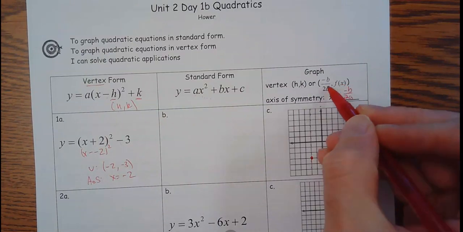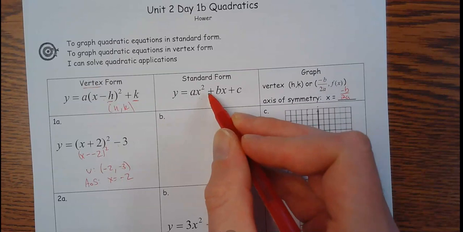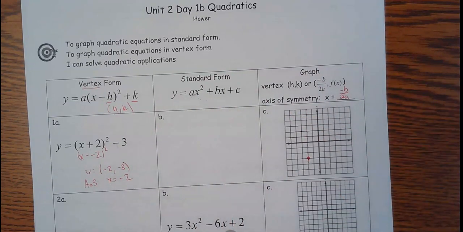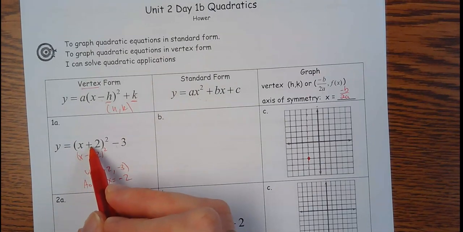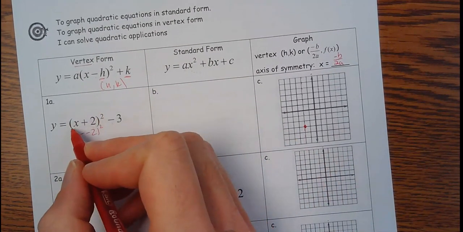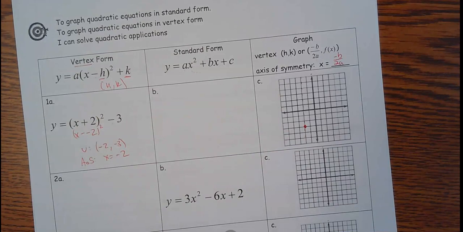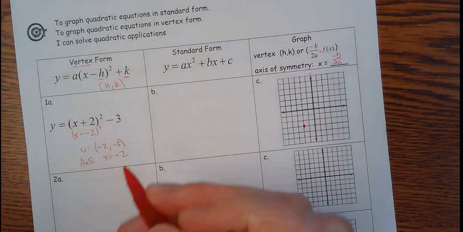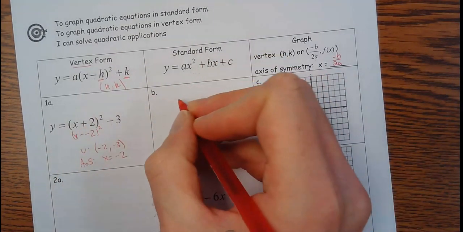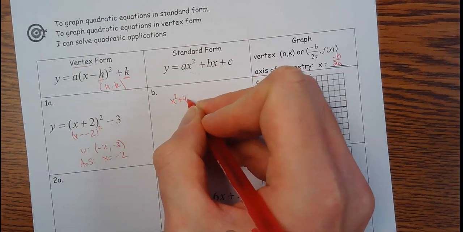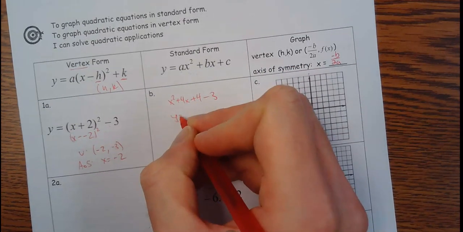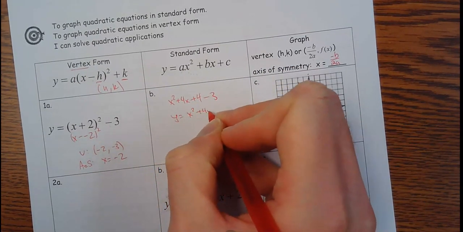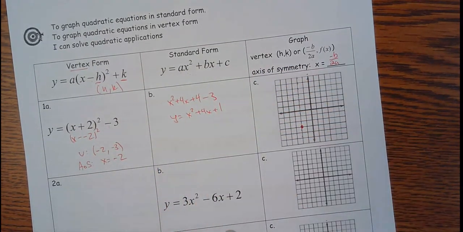And then f of x says plug that x in. So whatever you get here, say you get 2, plug 2 in and see what comes out, and that's the y coordinate. Okay, so for this one, I need to convert from vertex form to standard form. To do that, I almost think of it as simplify it, multiply it out. So I'm going to square this and then subtract 3. If I had x plus 2 squared, that'd be x squared plus 4x plus 4, and then minus 3 on the end. So y equals x squared plus 4x plus 1.